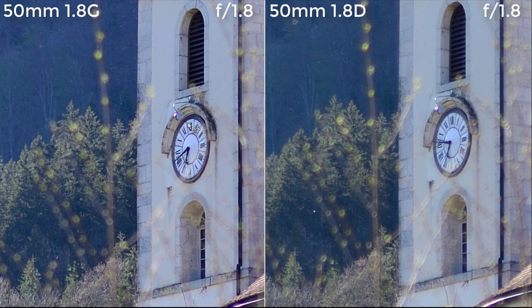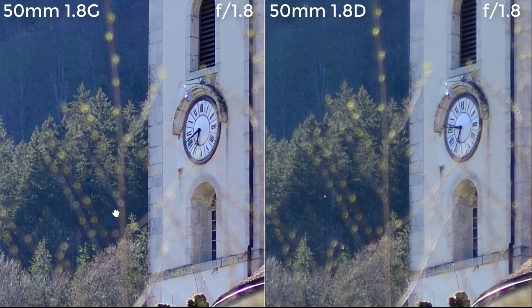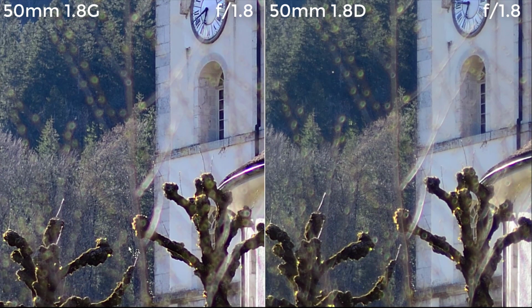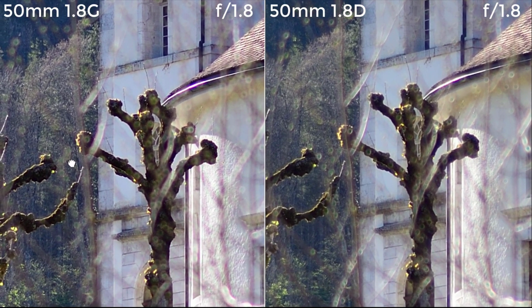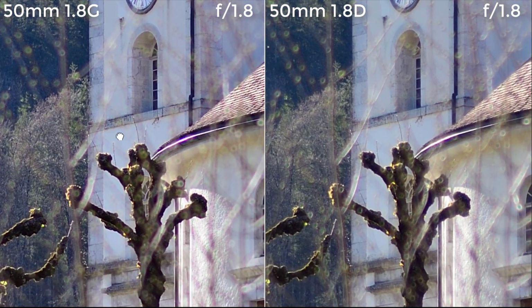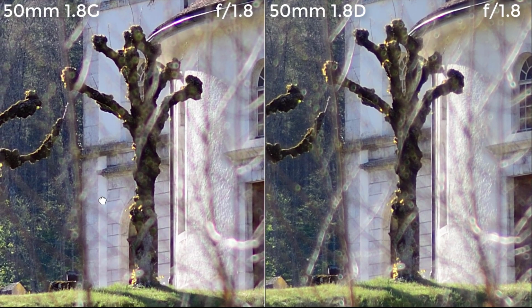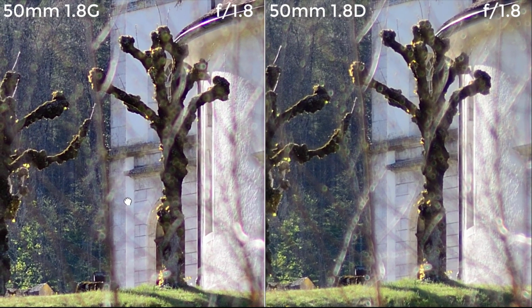You can see this on the lines on the clock, and then not much else. It's just a bit more contrasted here around the focusing point. Chromatic aberration on both lenses does seem to be the same. So here we move down to this 3, which is very close to the focusing point, so it should also be in focus.